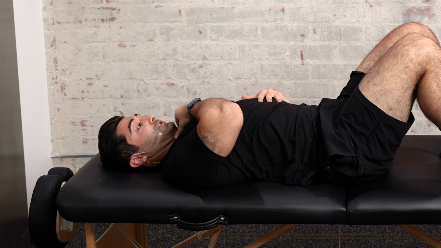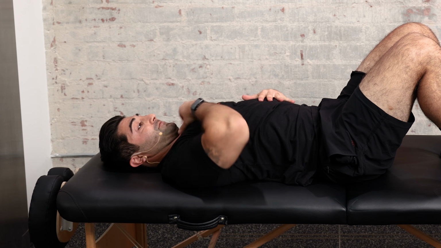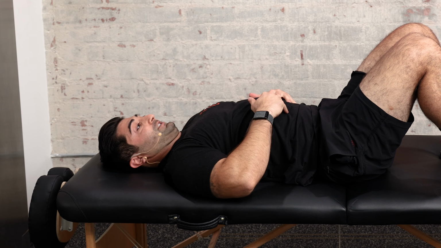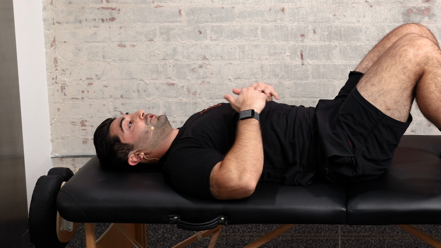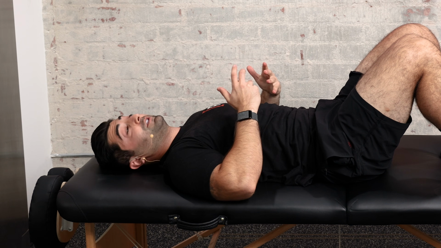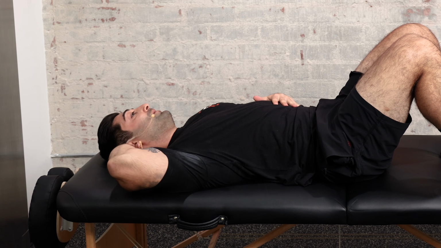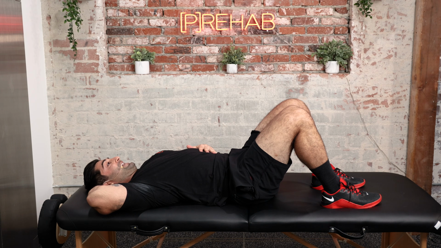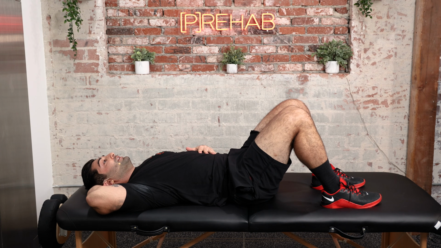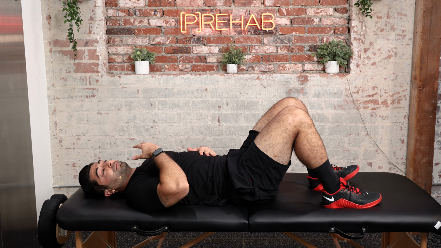I'm going to squeeze, using those muscles in the front of my neck, hold that position, and then return back to the starting position. It's very, very subtle. And if you want, you can place something under the arch of your neck, maybe even just your hand, to get that feedback and make sure that you're activating those muscles that you want to.